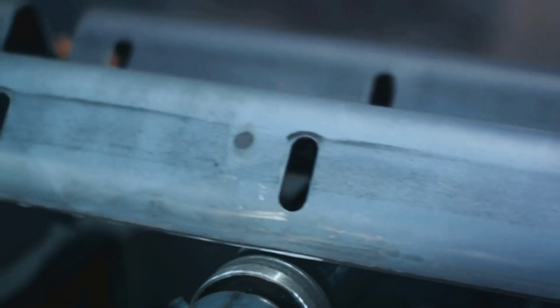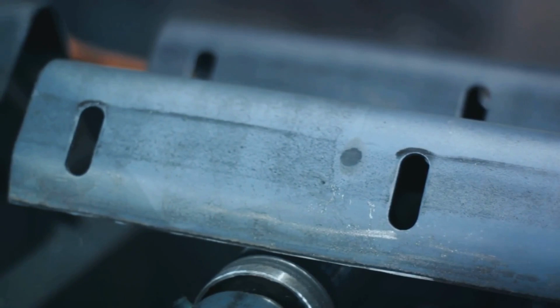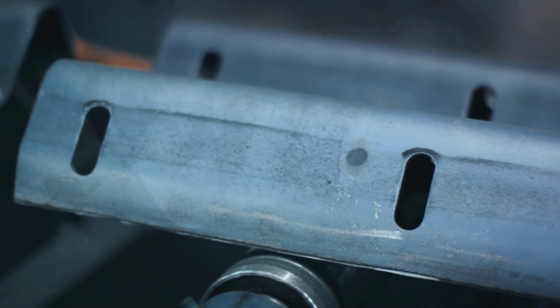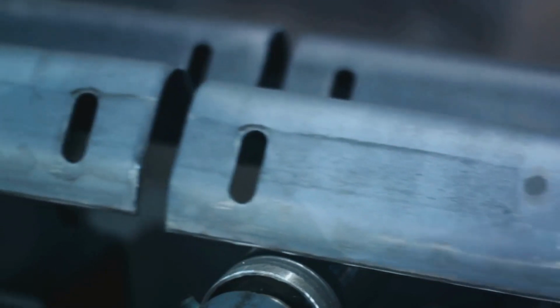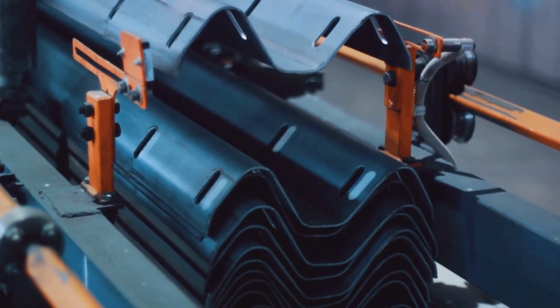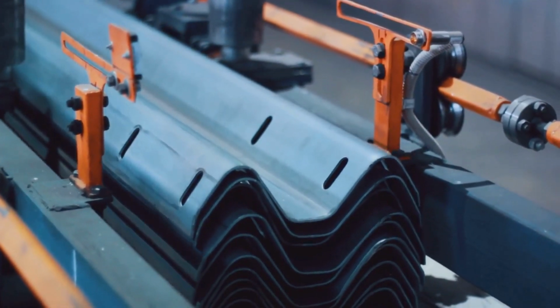Next, we move on to cold rolling. As the name suggests, this process takes place at room temperature. The hot-rolled aluminum sheets are fed through smaller rollers. These rollers apply even more pressure than the hot rolling process, further thinning the sheets. It's during this stage that the aluminum reaches the desired thickness.